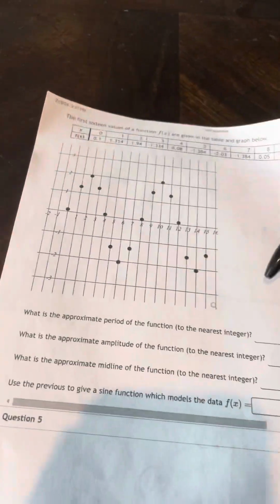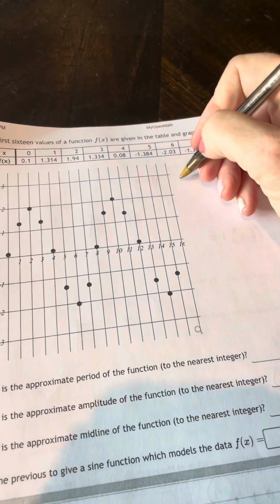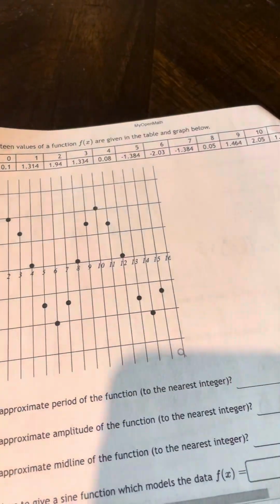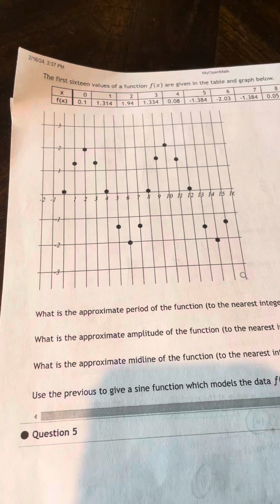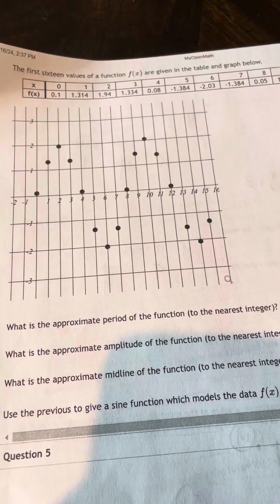Okay, looking at number 4. This one looks really scary. I suggest that you just take a moment. What would you do if you did this yourself? I'm going to turn my paper just to make sure I'm on the right path here. But hopefully you take a look at this before I give the answer. Go ahead and try it.